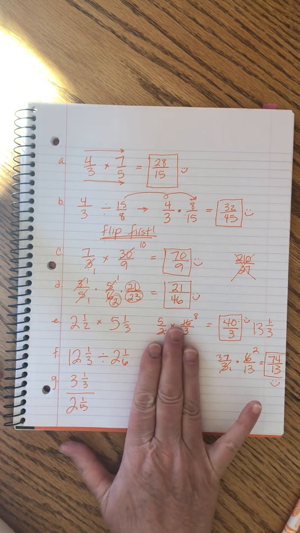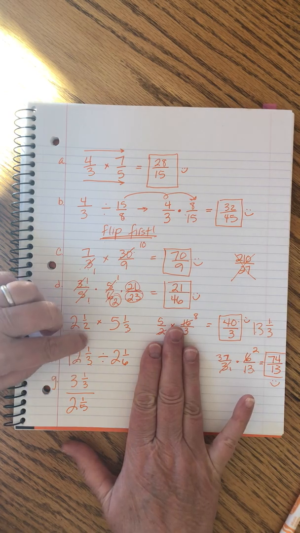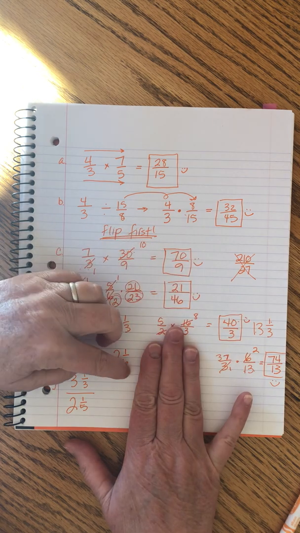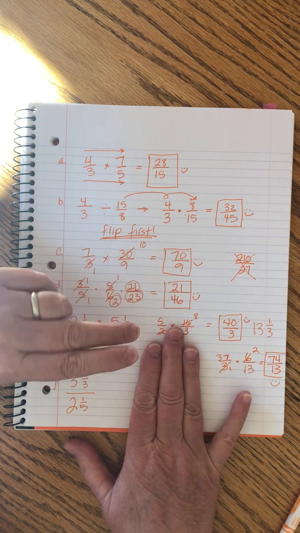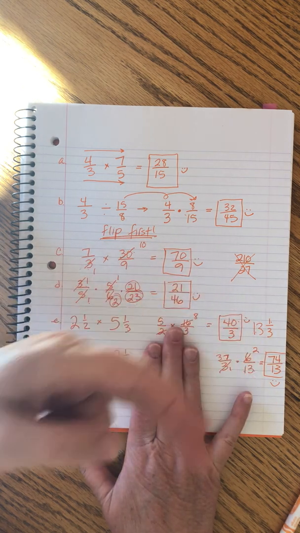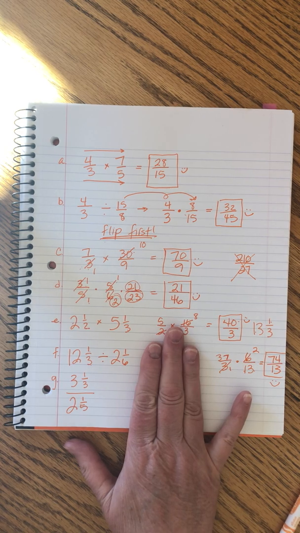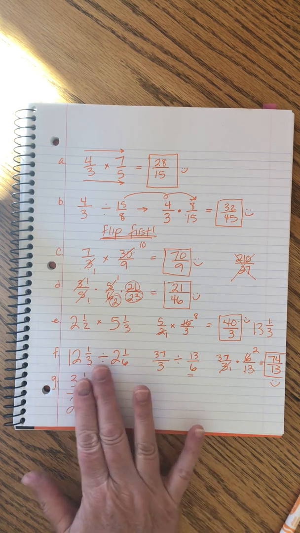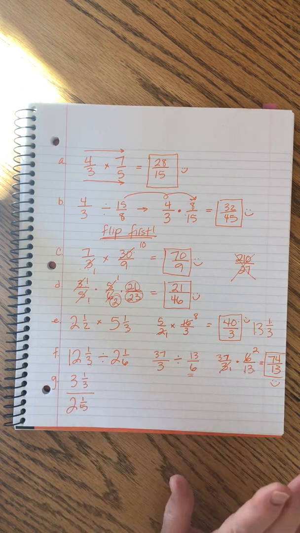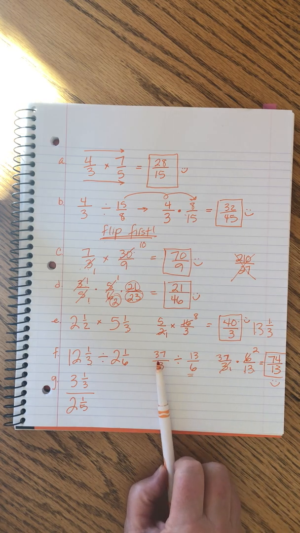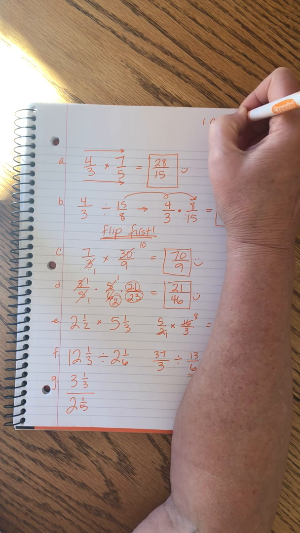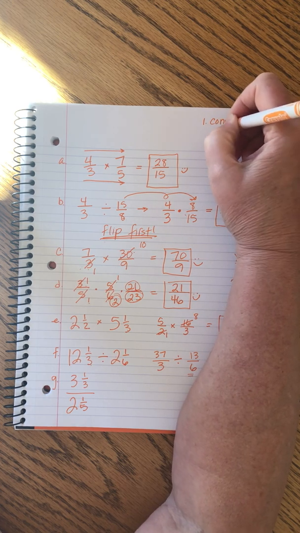You basically would block that out, and you'd go, okay, 37 over 3 times, and then you'd go, okay, it's 13 over 6, but I'm going to flip it, so it's 6 over 13. It's okay to take the shortcuts like that if your brain feels comfortable. If your brain says, no, that's too many changes at once, I want to change one thing and then the next, go for it. First, convert to a mixed number.